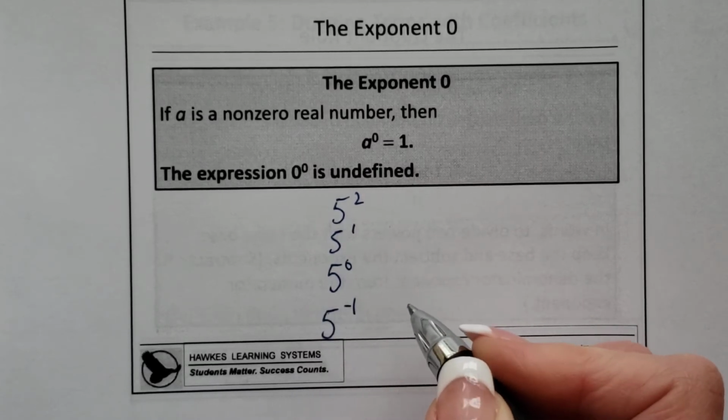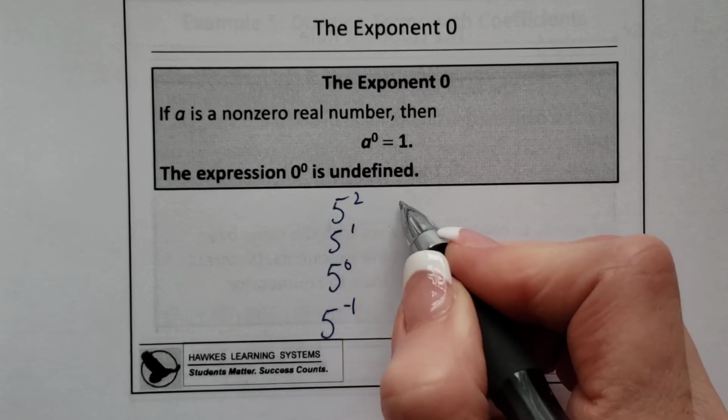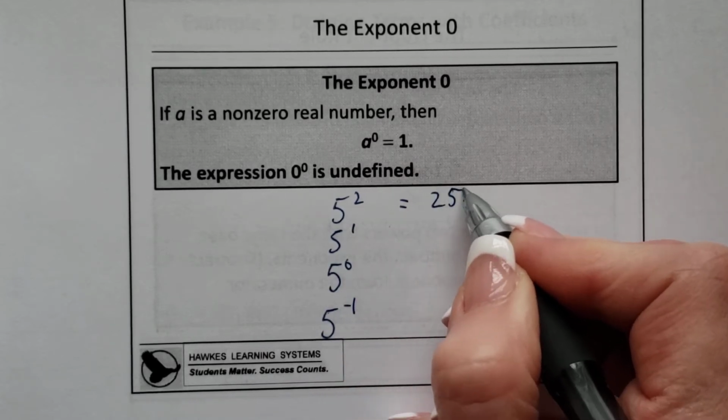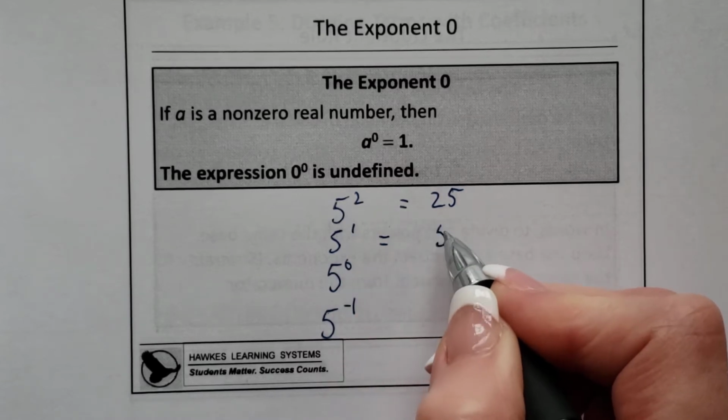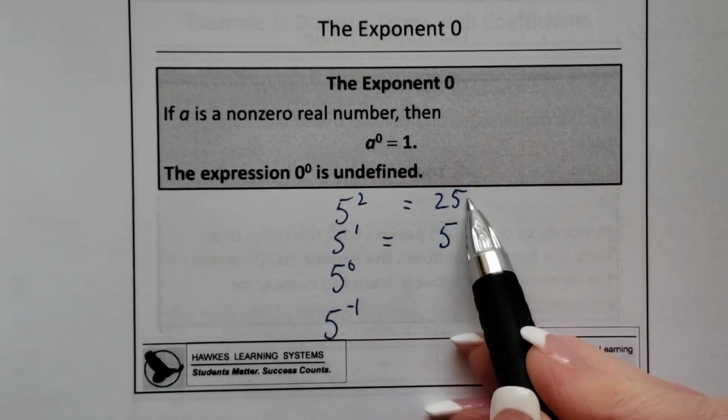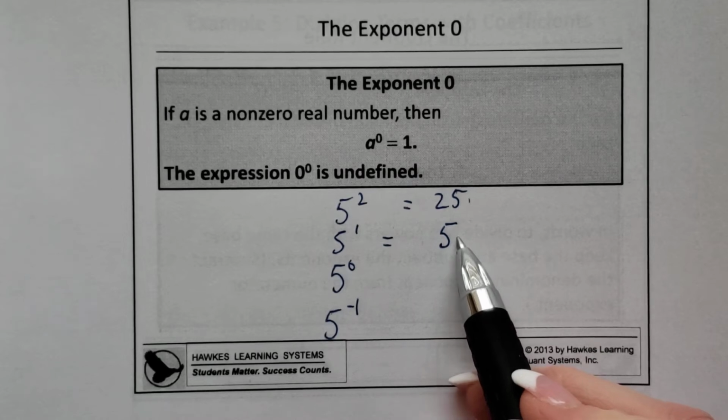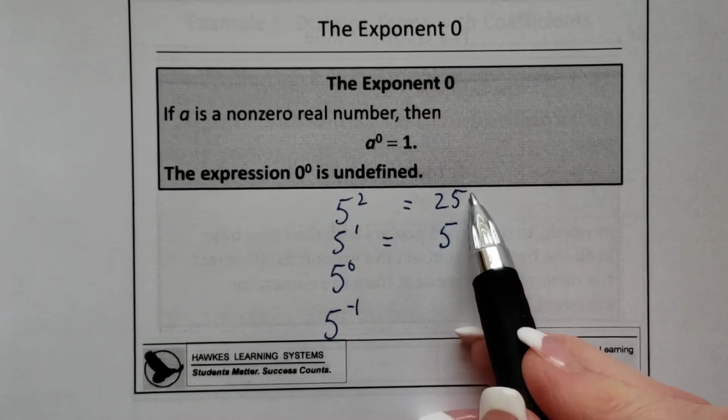we have to always see a pattern. So 5 squared is 25, because that means 5 times 5. Well, 5 raised to the first power is 5. So this number, 5, is 1/5 of 25.